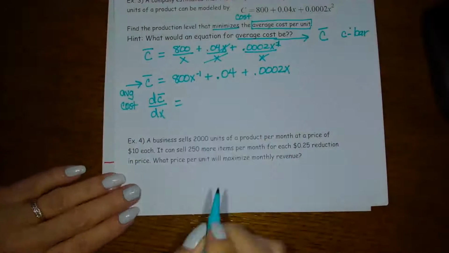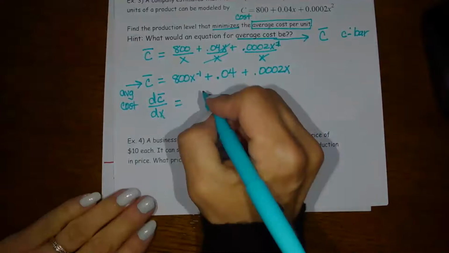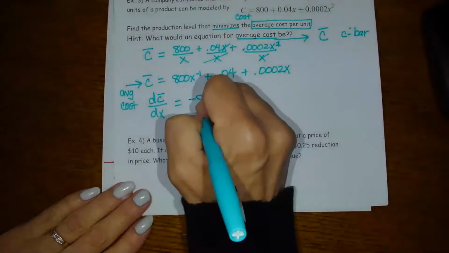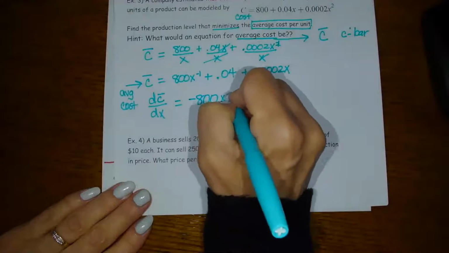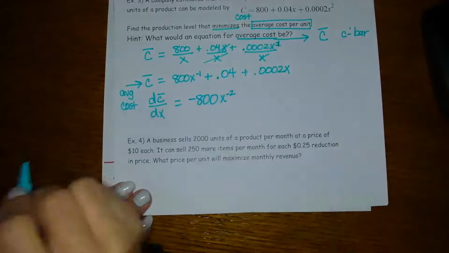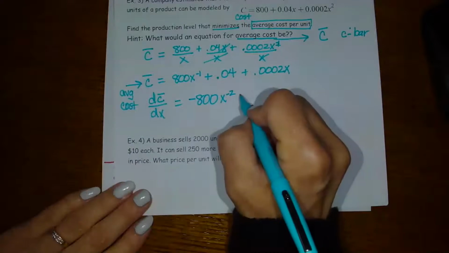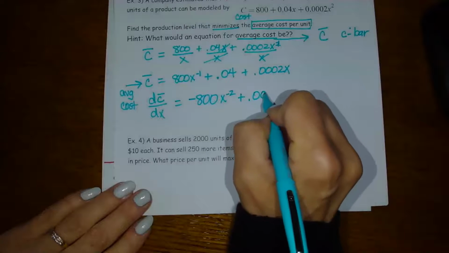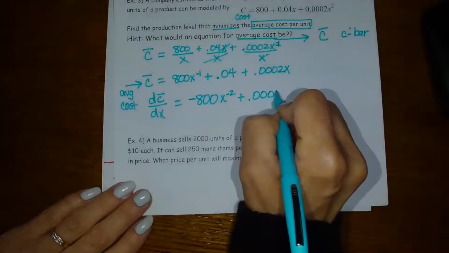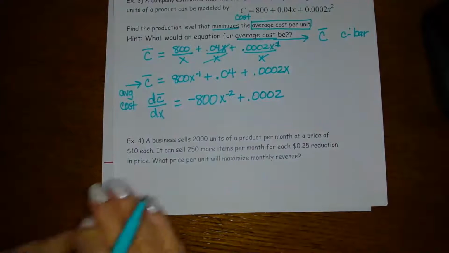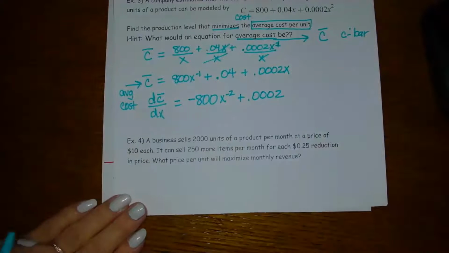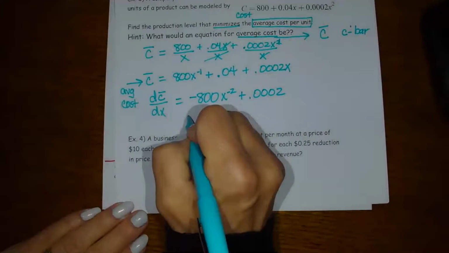Okay, so what's the derivative of 800x to the negative 1? Negative 800x to the negative 2. What happens at 0.04 when you take the derivative? It's gone. Right? So we took the derivative, and now we're going to set it equal to 0.